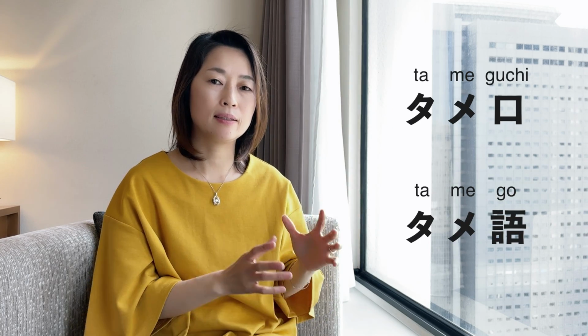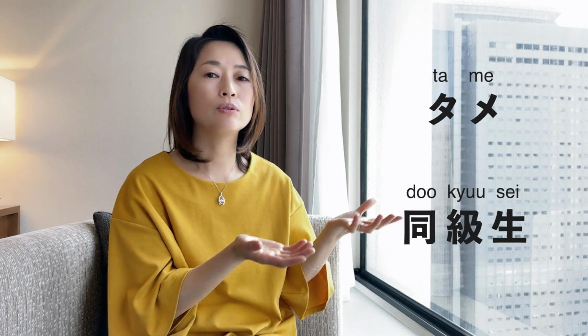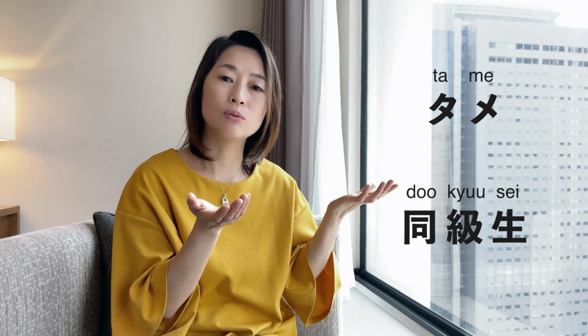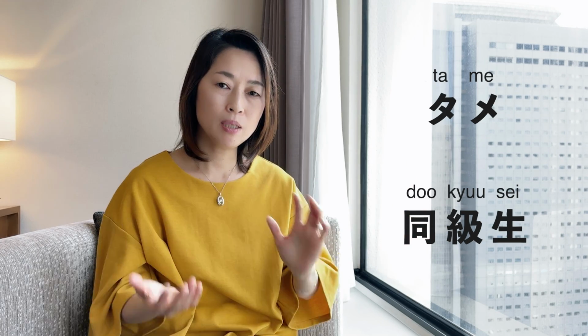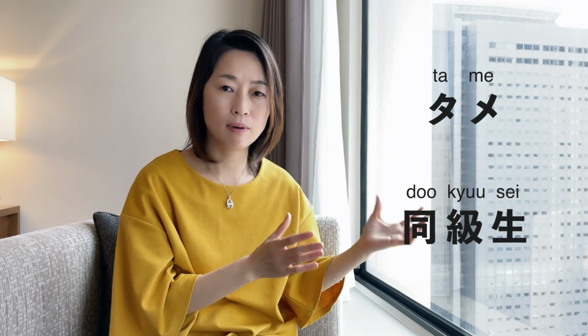And tameguchi is also called tameguchi, and go means like the language, and tame, this is a slang too. Tame means 同級生 in Japanese, and 同級生 means people who are in the same grade. In Japan, school starts in April and it ends in March.